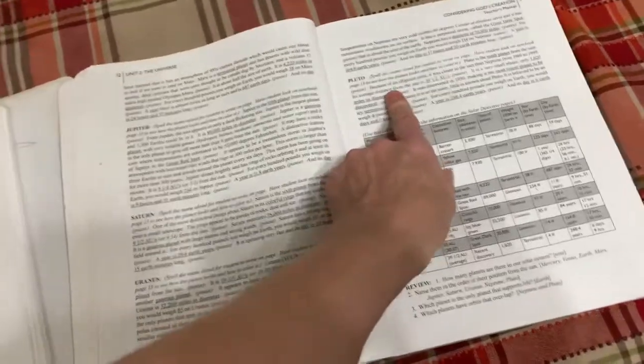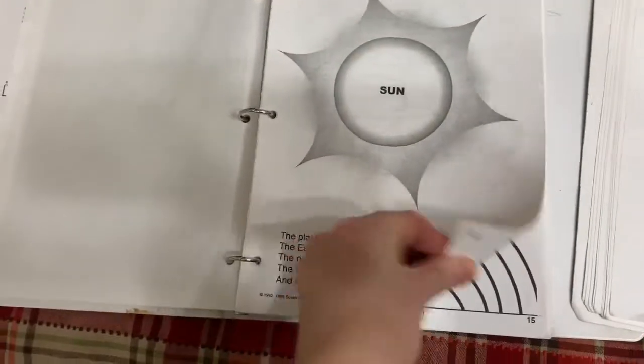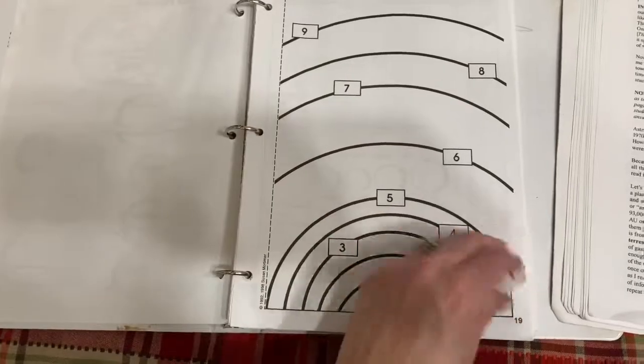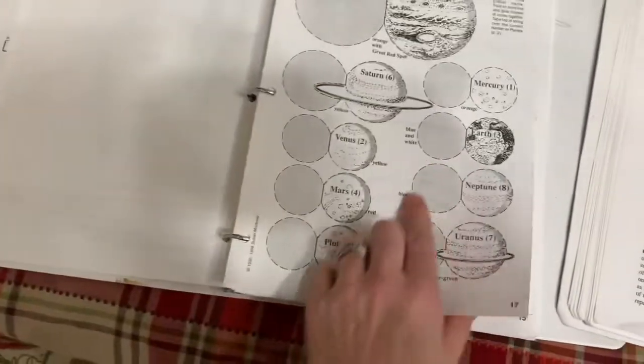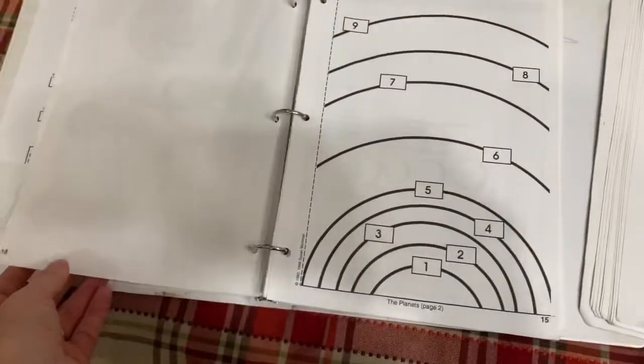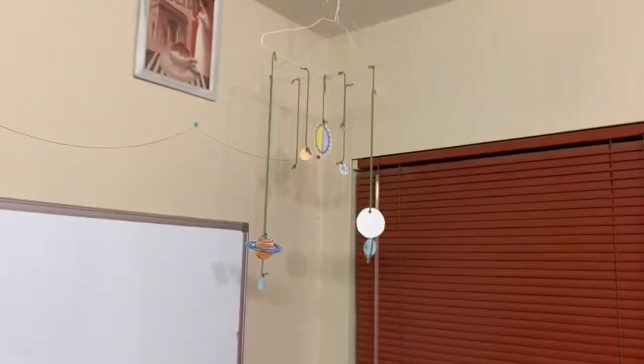Pluto's not a planet anymore. This book is not updated. This one's a little bit older, so Pluto's been demoted since then. But we went ahead and talked about Pluto and why it isn't considered a planet any longer. So then the pages over here, you can build, you put the planets right here. They color them. These can be made into a mobile, or you can glue planets right here. Actually, the mobile looks like right there.